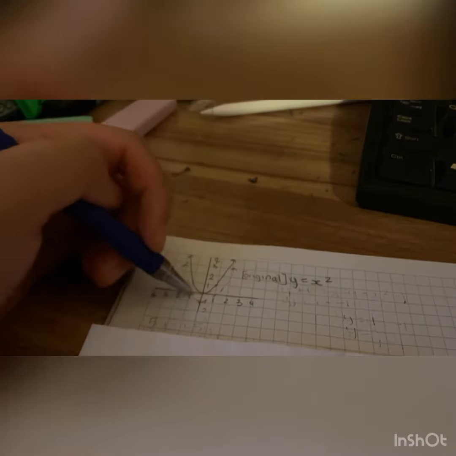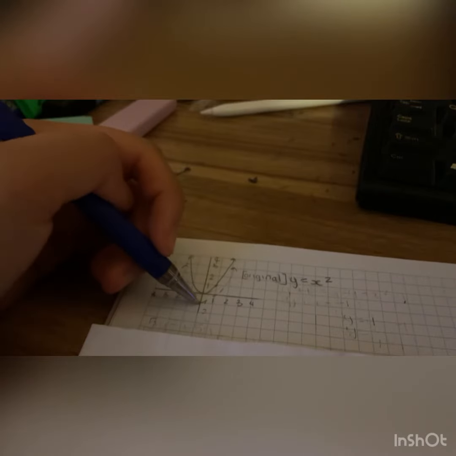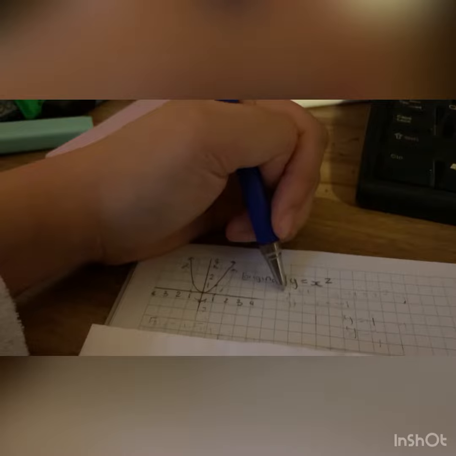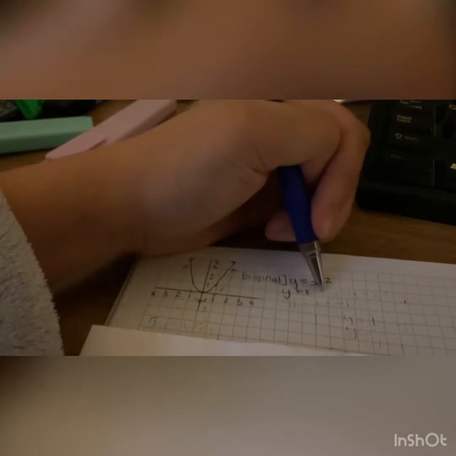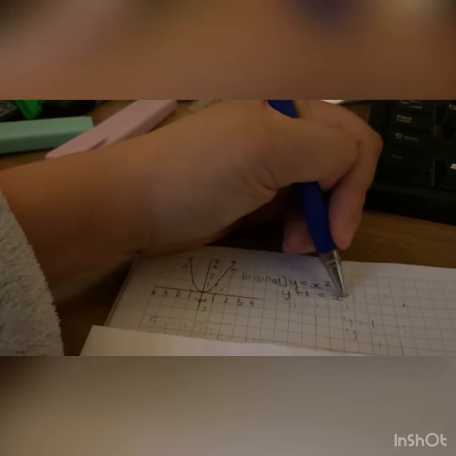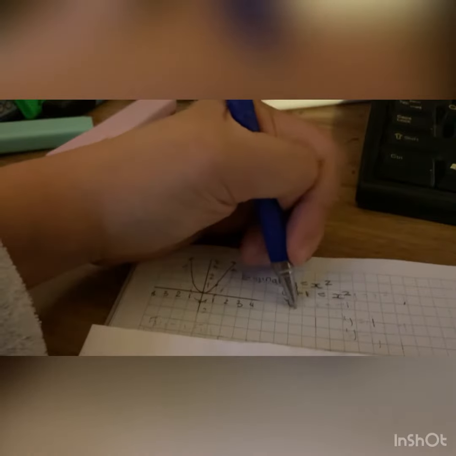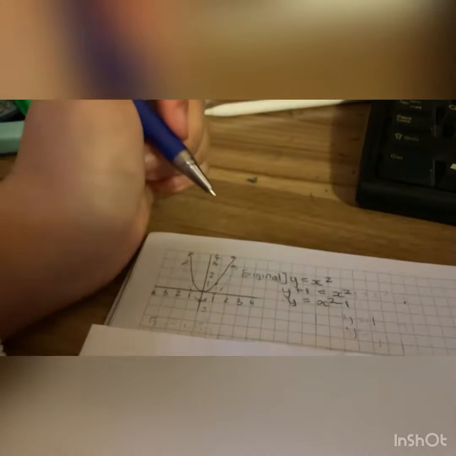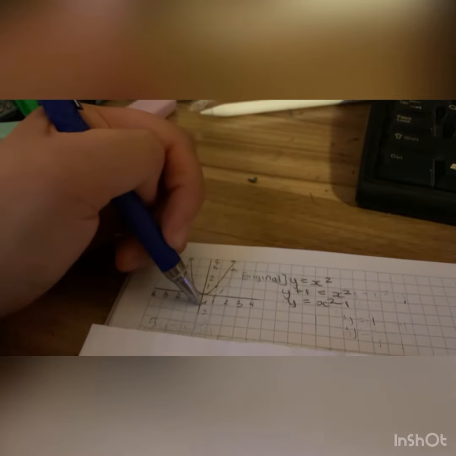Alright, so this is a shift in the vertical axis. It's going 1 down. When it's going 1 down, you also replace y with the opposite, which is y plus 1 equals x squared. But we're used to just moving it to the other side, because it's a lot easier and it's not the opposite way around. You know that since it's going 1 down, you just put it to the other side and it's easy.